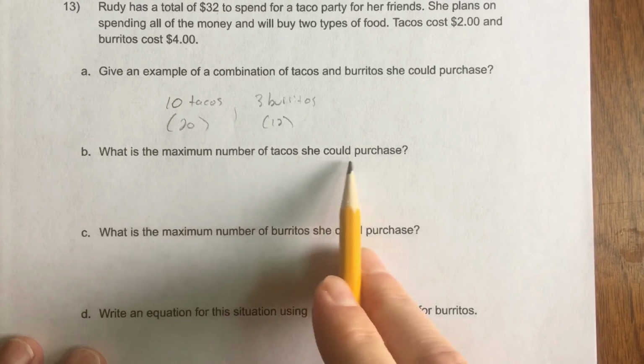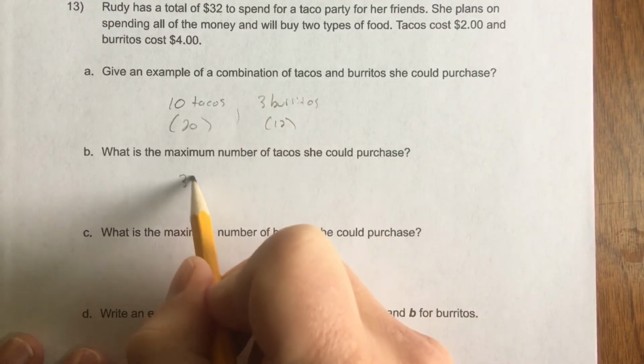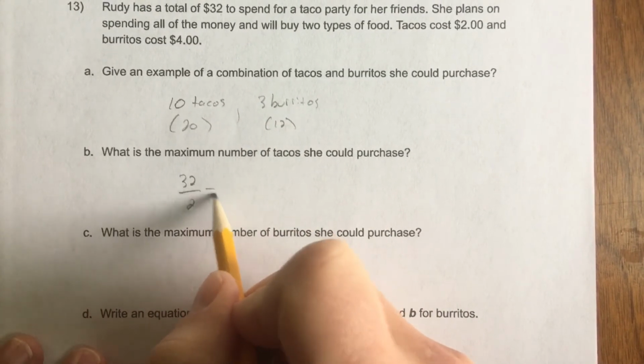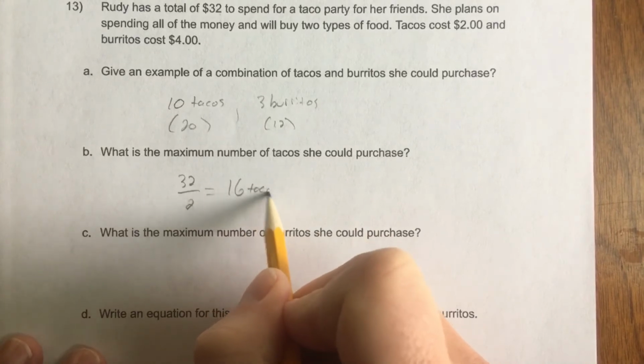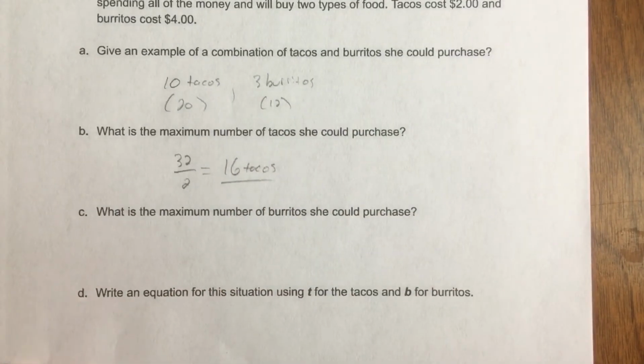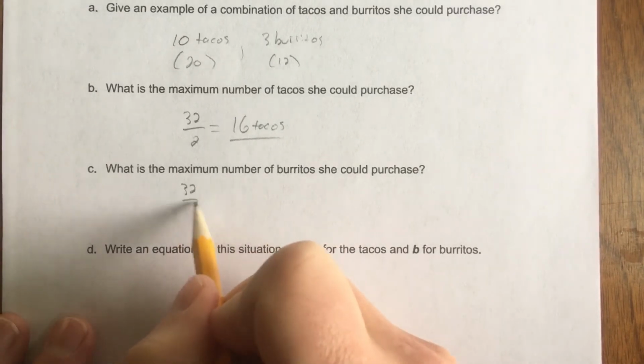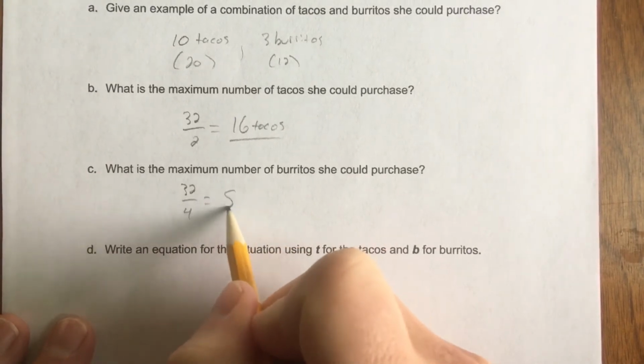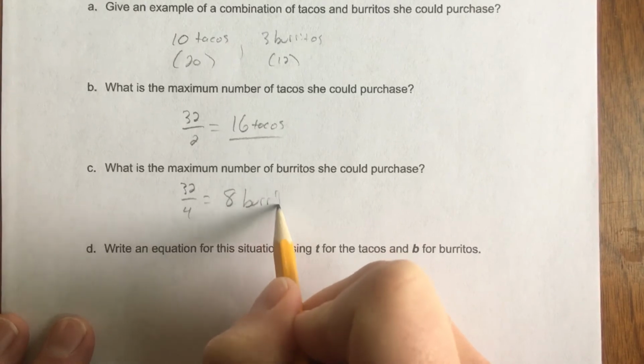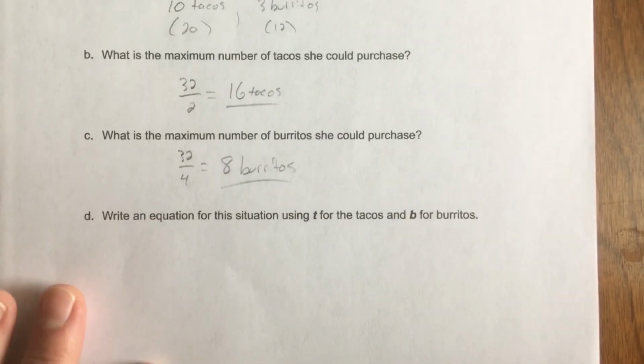What's the maximum number of tacos she can buy? Well, she has $32. Each taco costs $2. So if all she bought were tacos, she could buy 16 tacos. What's the maximum number of burritos? Same idea. Each one's $4. So she could buy a total of 8 if that's all she bought.